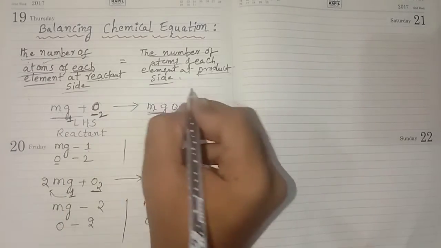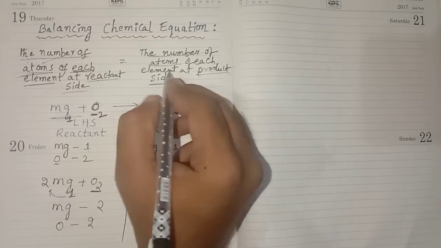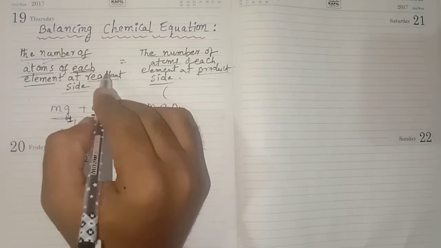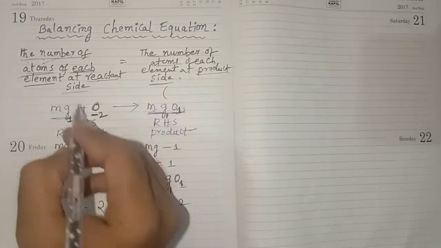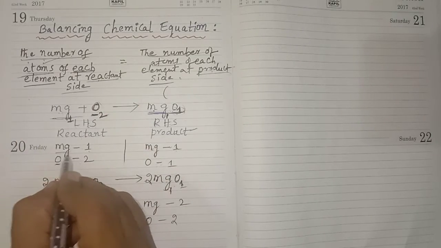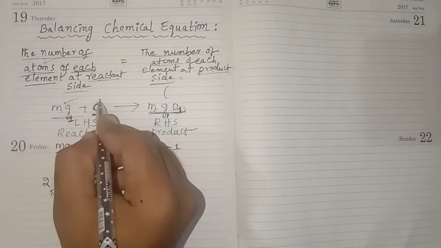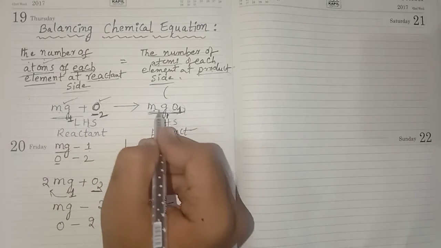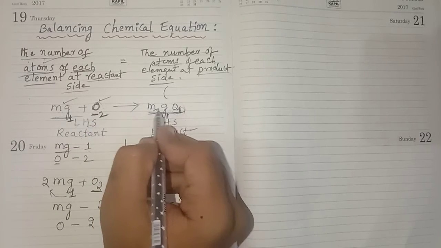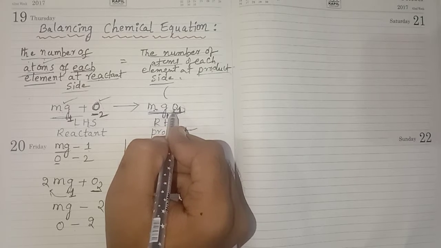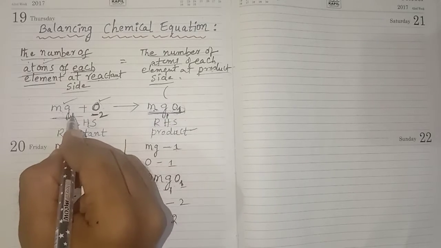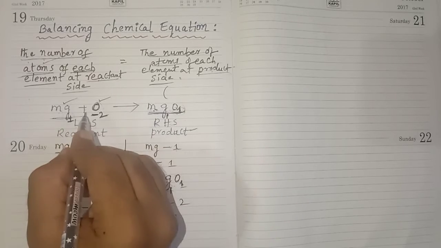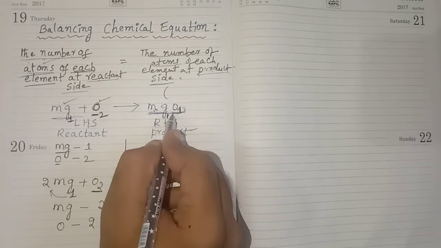But remember here, according to whom are we balancing? The number of atoms of each element at the reactant side. We observe the number of atoms of each element. How many elements are there in the chemical equation? Magnesium and oxygen, and on the RHS product side, magnesium and oxygen. 2 elements are there. So we have balanced the number of atoms at left hand side and right hand side.